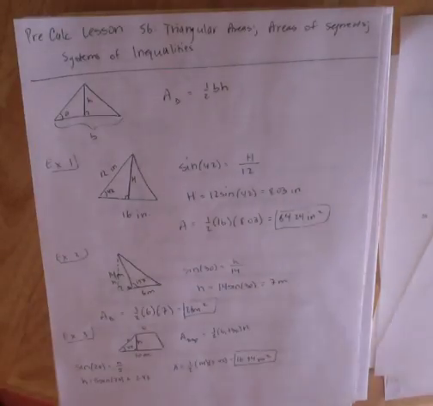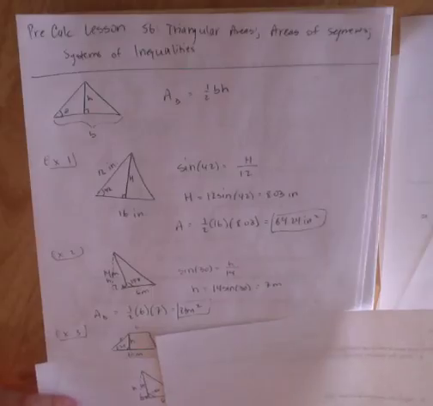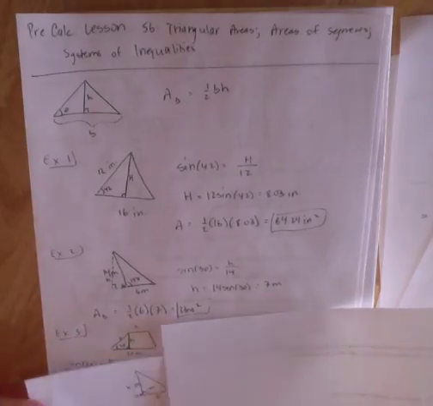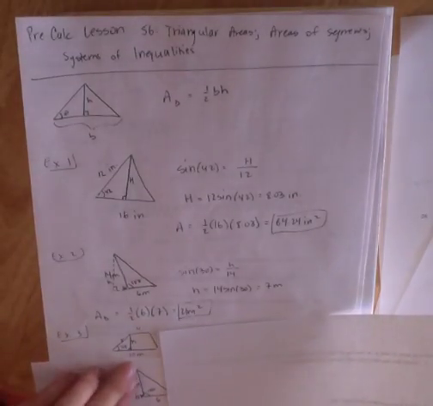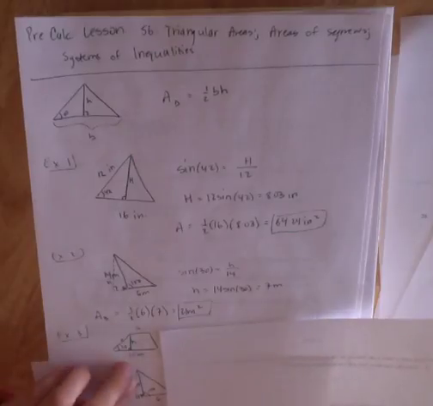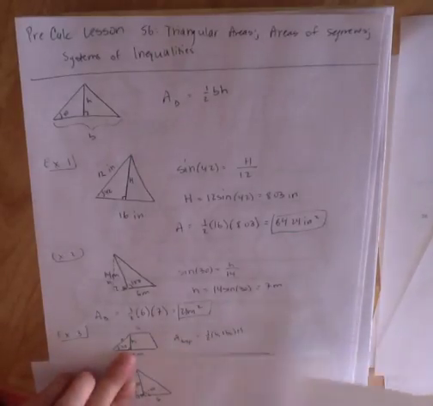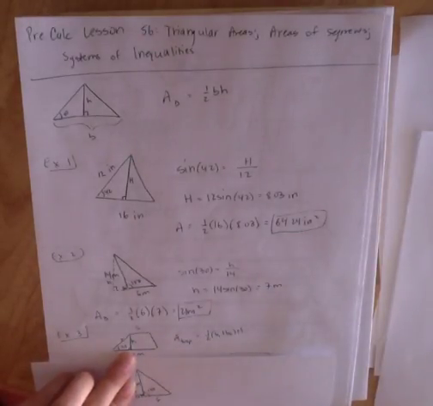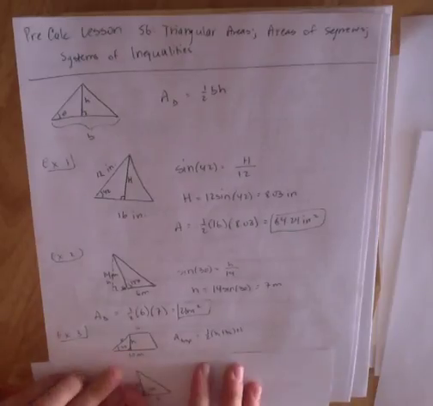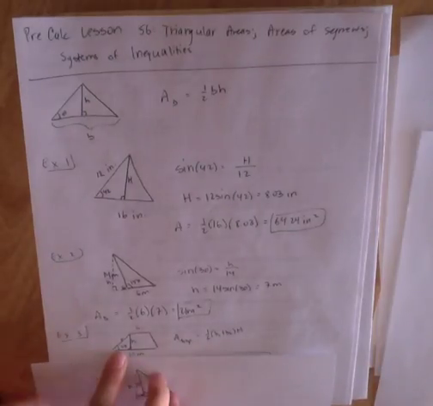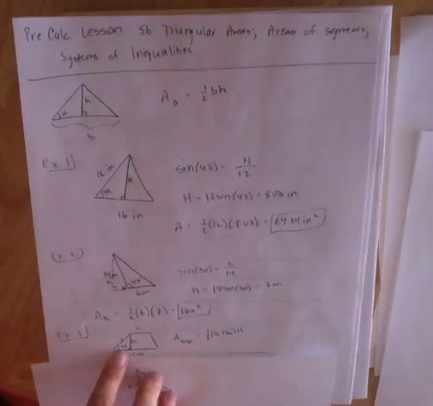Okay. Now, we can also use this for a trapezoid. If I'm given this trapezoid here, I can draw my height because I know that the area of a trapezoid is 1/2 base times height. Okay, and I can find my height by using the sine function again. The sine of 29 is h over 5.